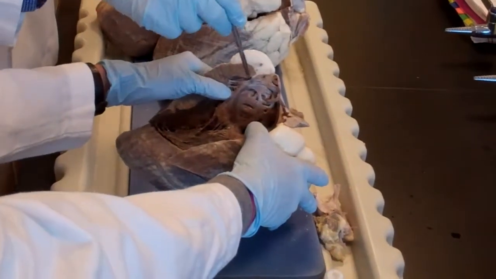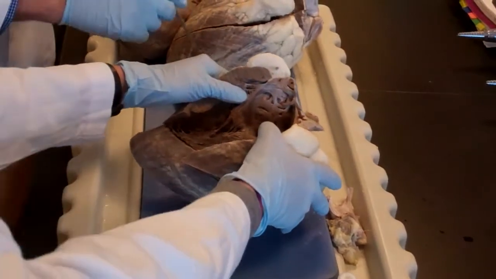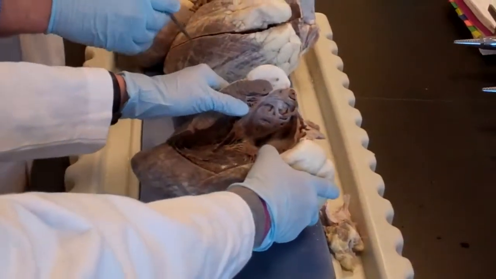Why is it easier to open this rather than the other one? Oh, it's thinner. There we go. Hello. Oh, wait. Hello. You're the one who's sitting next to me.